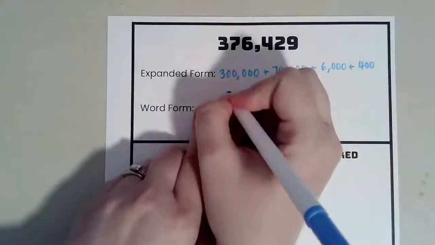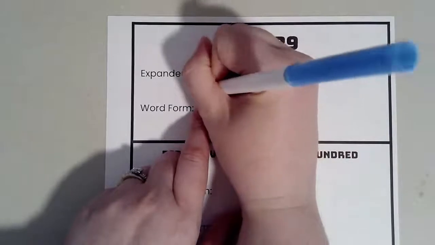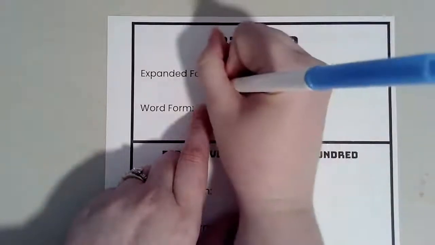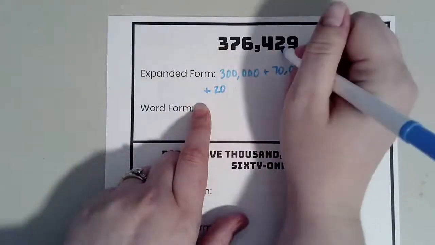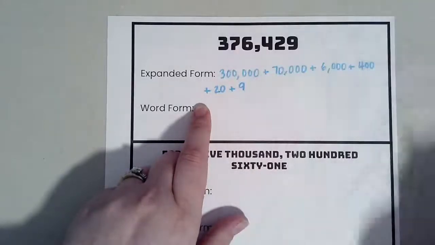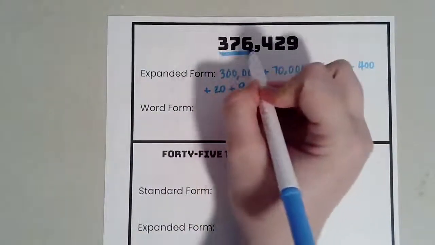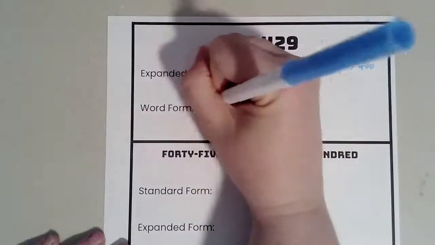I'm just going to scoot down to my next line. You might have already had to do that, and that's totally okay. Plus 2, it's in the tens place, so it's a 20, and then plus 9. Okay, now word form. So let's go ahead. We're going to read that first period. It's 376. Let's write that.